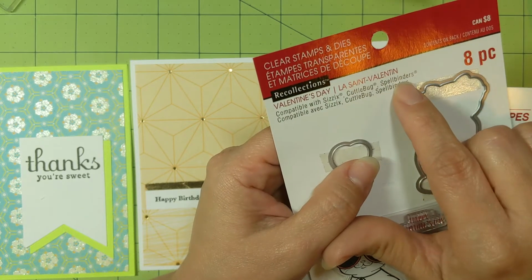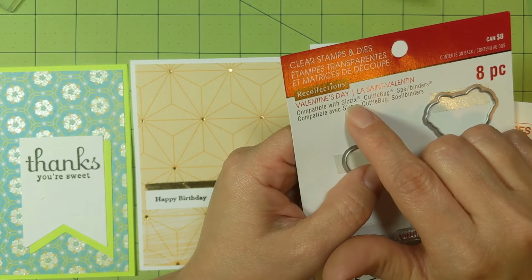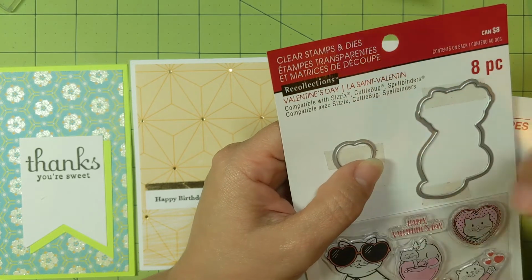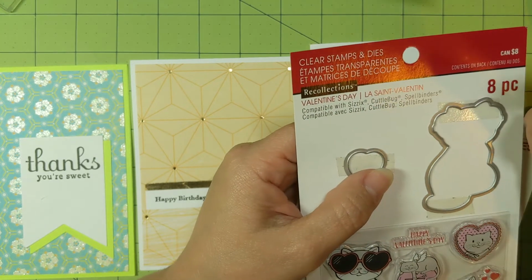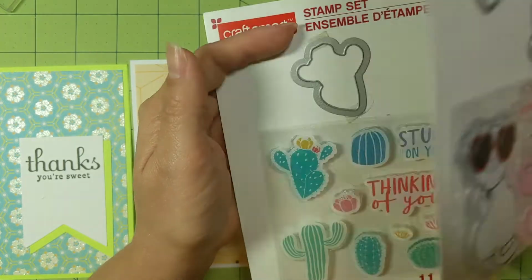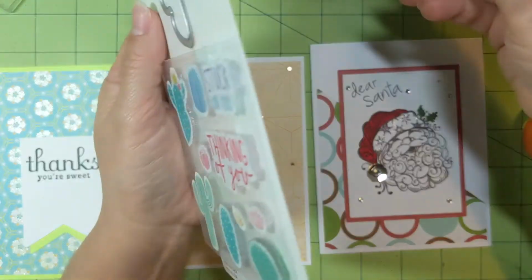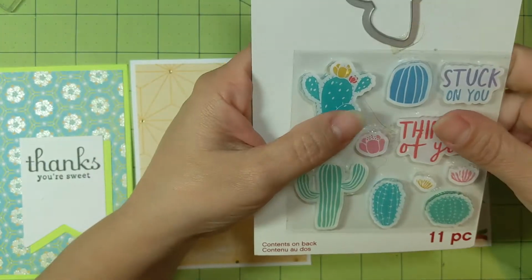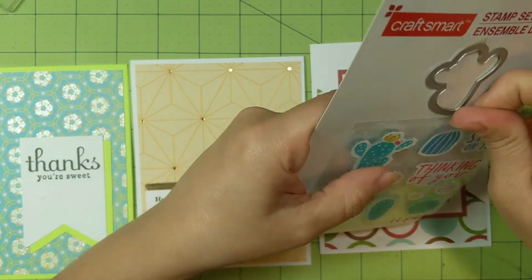So it does work with a Spellbinder, a Cuttlebug, and a Sizzix press or die cutting machine. So that's just an example. Here's another example where it comes with the stamps and the die.